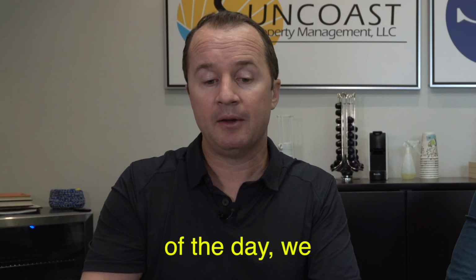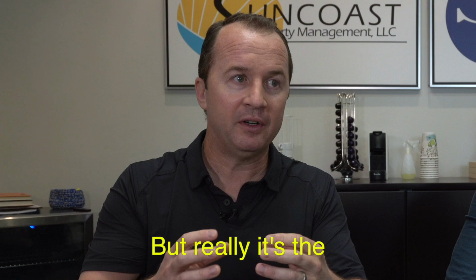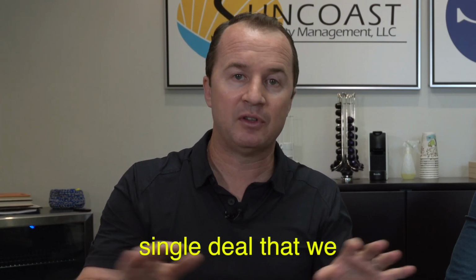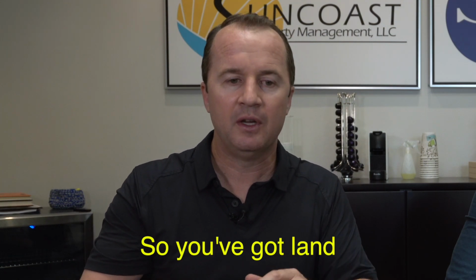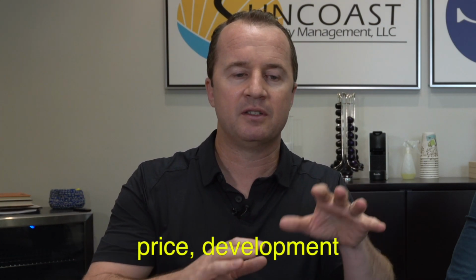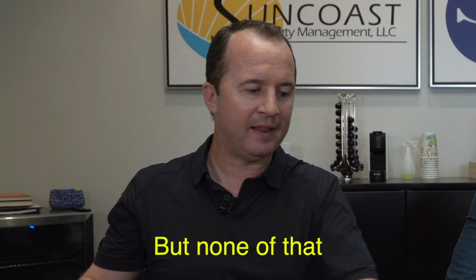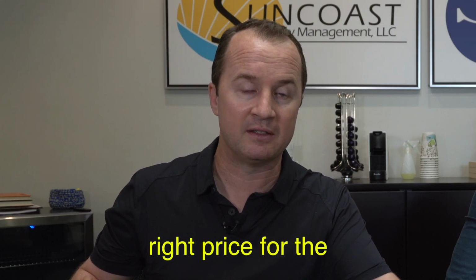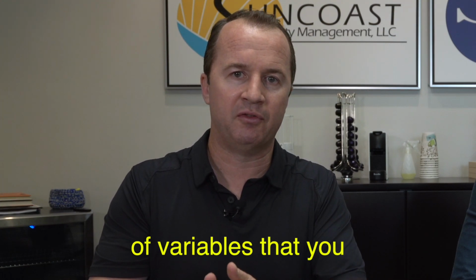Because at the end of the day, we know what our vertical construction costs are, but really it's the value of the land that changes in every single deal that we do, and how much does it cost us to develop the land. So you've got land price, development cost, price to build the home. But none of that matters at all if you can't get the right price for the land. And to figure out what that price is, you're working back off of variables that you know.